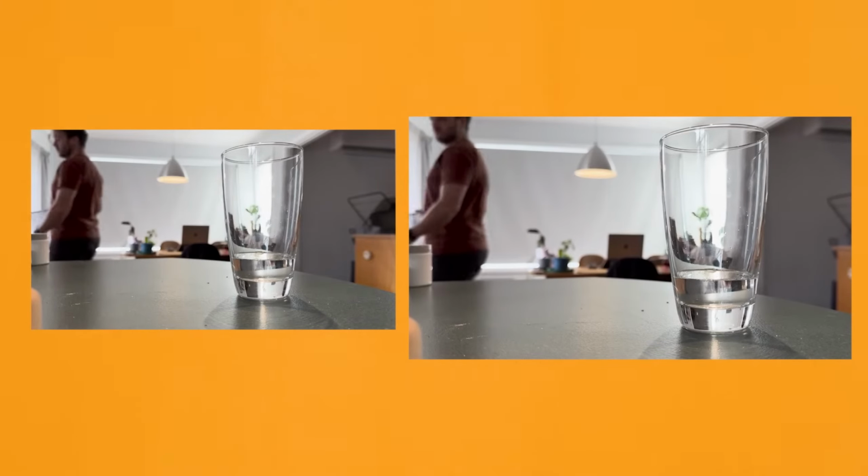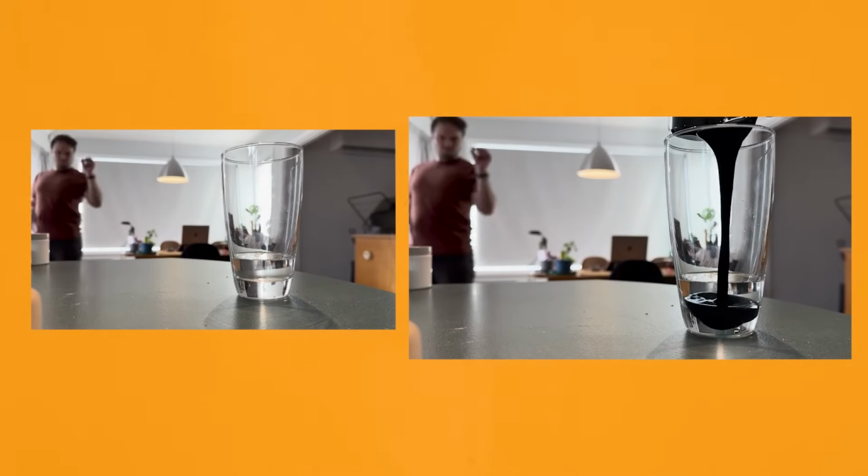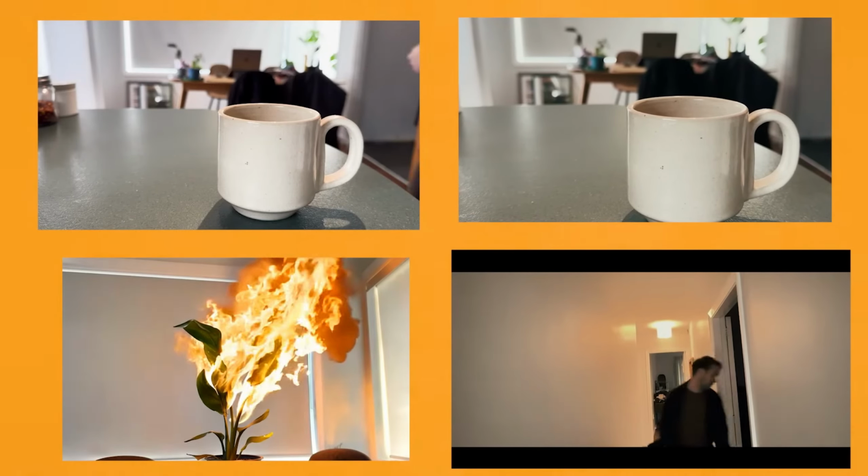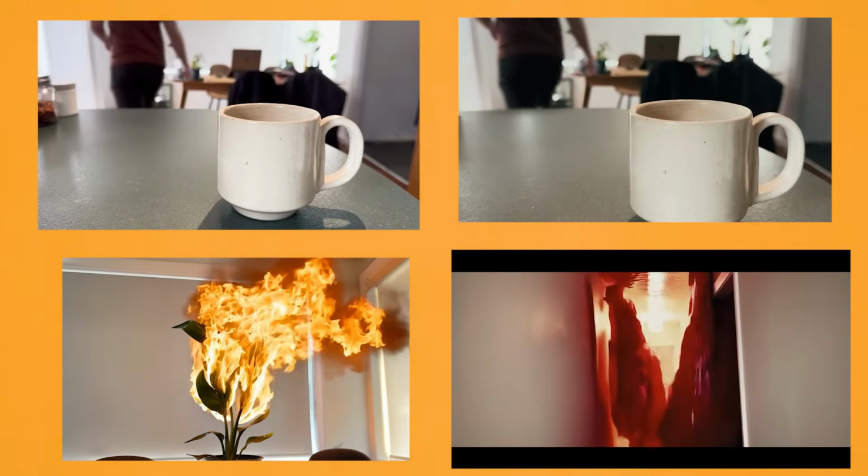So here's what it looks like when I stitched it together with the original footage. It looks pretty awesome. And here's a few more examples of simulation VFX that I've created.